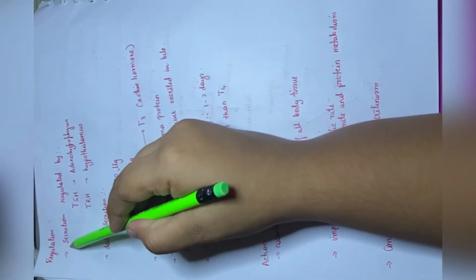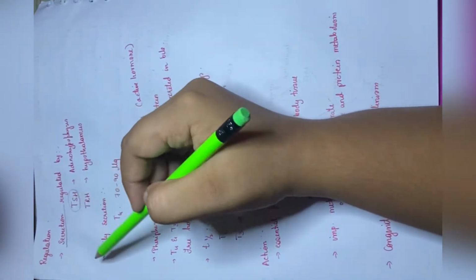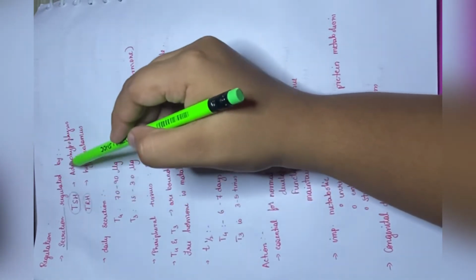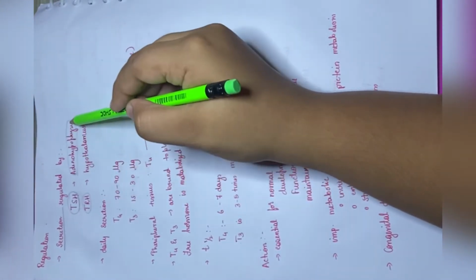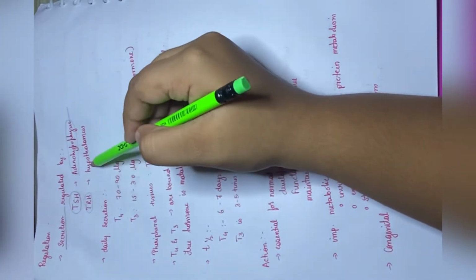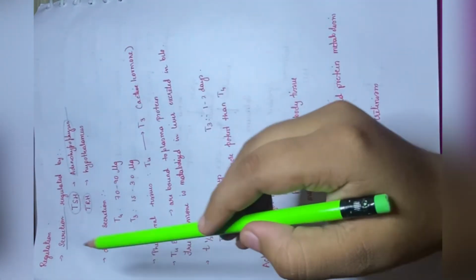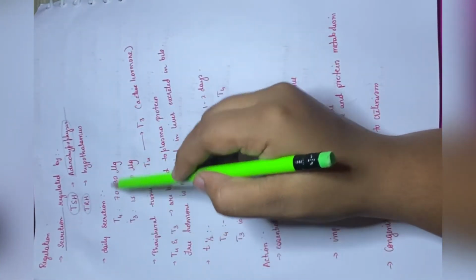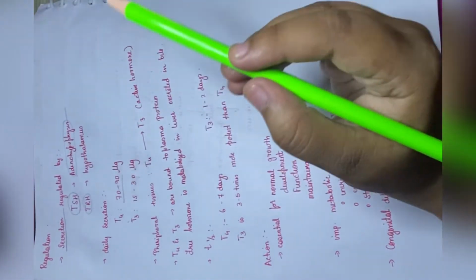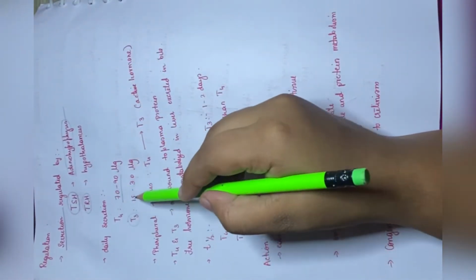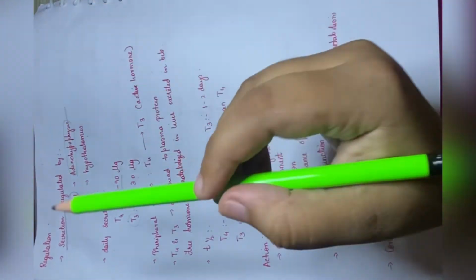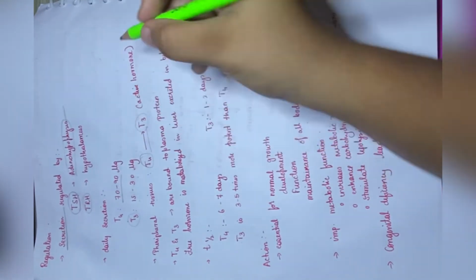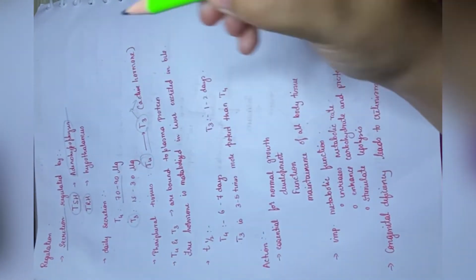Now we will see regulation of thyroid hormone. The secretion of thyroid hormone is regulated by thyroid stimulating hormone and thyrotropin releasing hormone. Thyroid stimulating hormone is released by the anterior pituitary gland or adenohypophysis, and thyrotropin releasing hormone by the hypothalamus. Normally the daily secretion of thyroxine or T4 is 70 to 90 micrograms, and triiodothyronine is 15 to 30 micrograms. In the peripheral tissue, T4 gets converted into T3, and T3 is the active hormone.